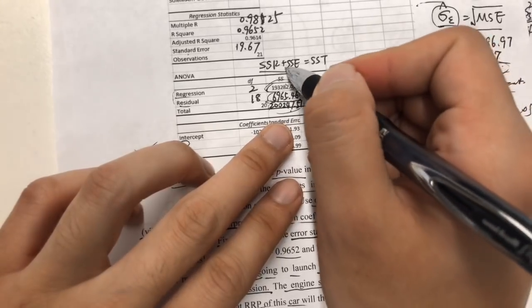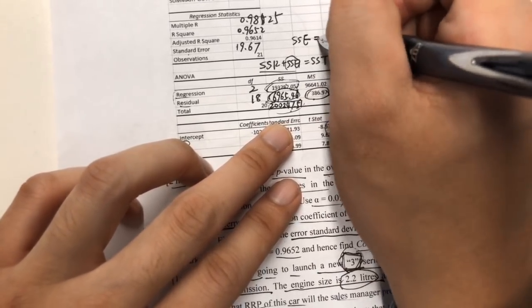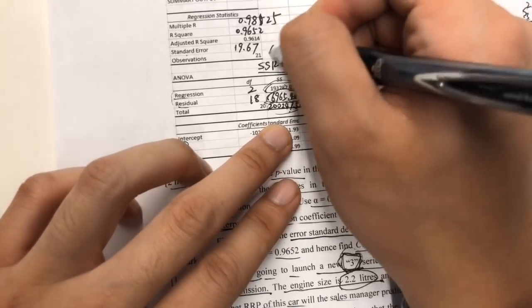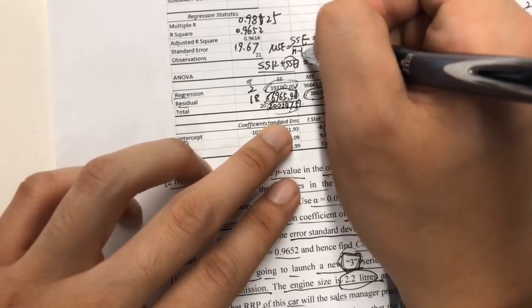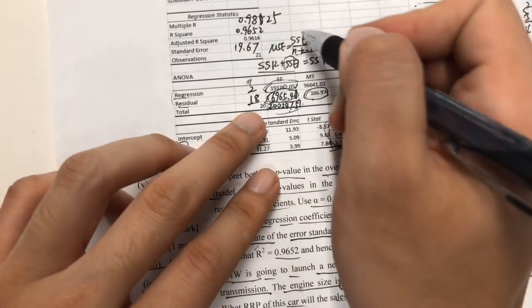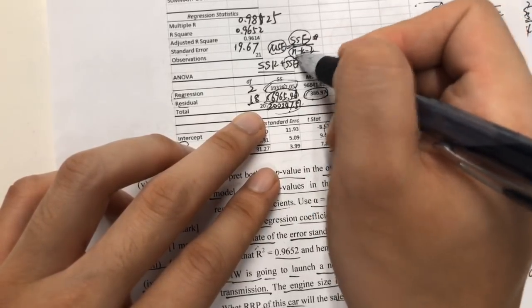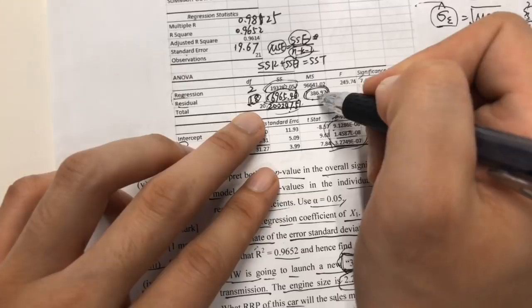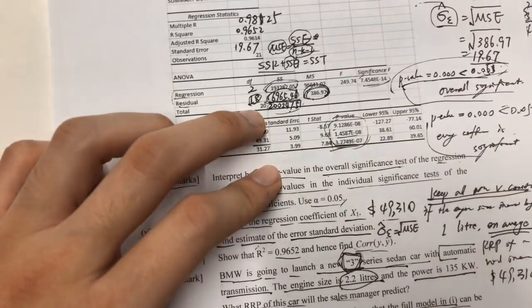And if you want to know how to calculate SSE, we also have the relation that MSE equals SSE divided by n minus k minus 1, which is the degrees of freedom here, 18. Therefore, if you want to get SSE, it's simply MSE times 18. So 18 times 386.97, you can get SSE, okay?